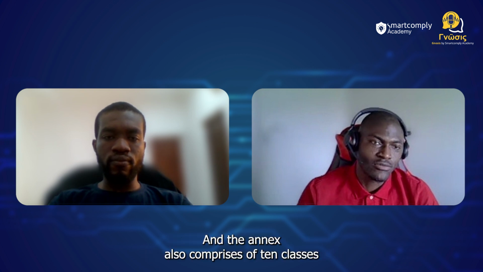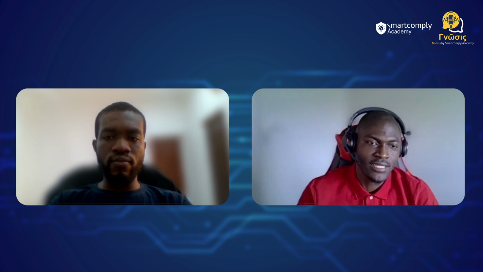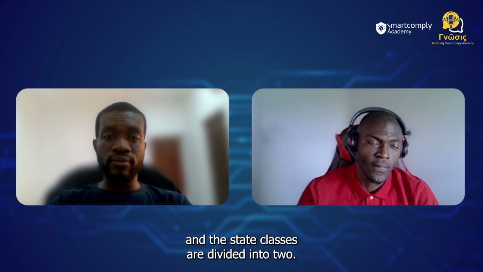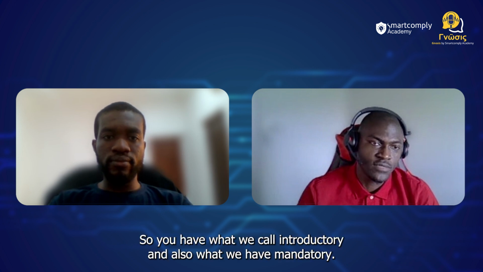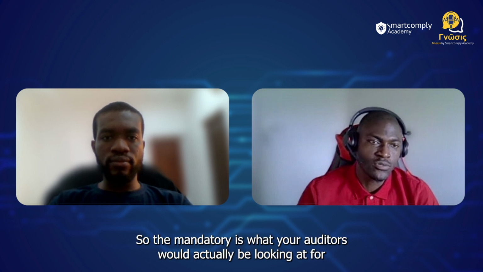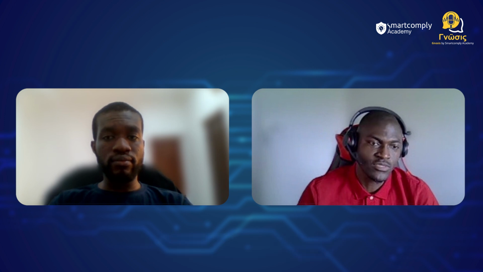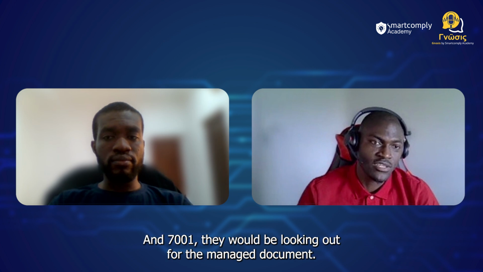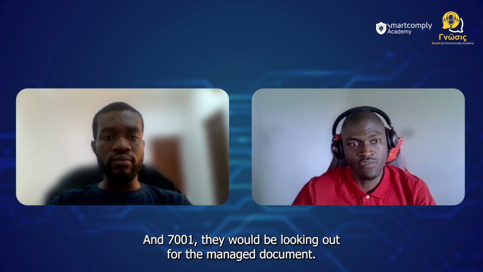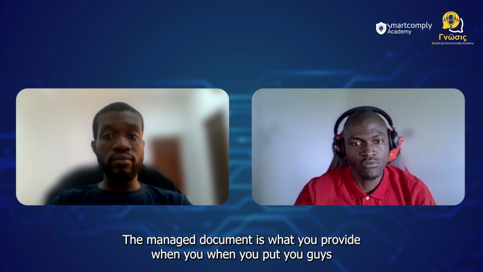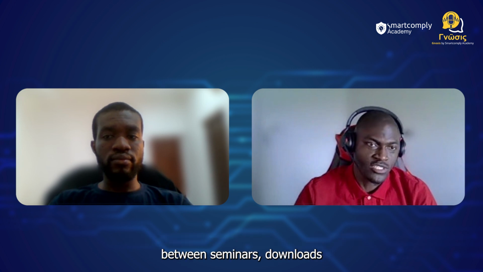And that Annex SL comprises 10 clauses, and those 10 clauses are divided into two. You have what we call introductory and also what we have as mandatory. The mandatory is what your auditors would actually be looking out for, especially when it comes to implementing or getting certified for ISO 27001. The mandatory document is what you get when you purchase your ISO 27001 standards.